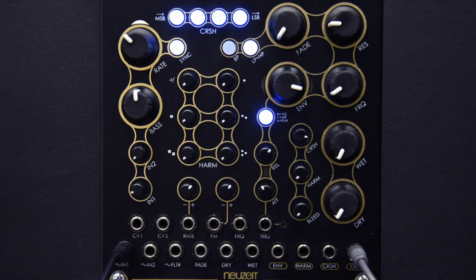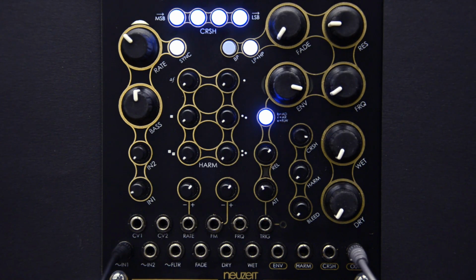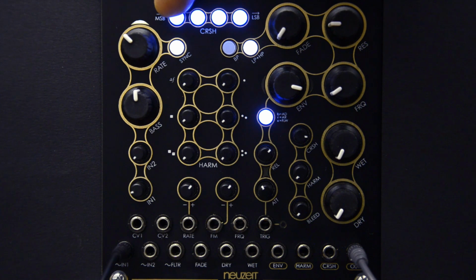To do this, Crush has these 4 buttons at the top that allow you to change the behavior of individual bits of the digital to analog conversion. The button on the far left affects the most significant bit, bit number 1. The next button affects the second most significant bit, bit number 2. This button, bit number 3, and bit number 4.